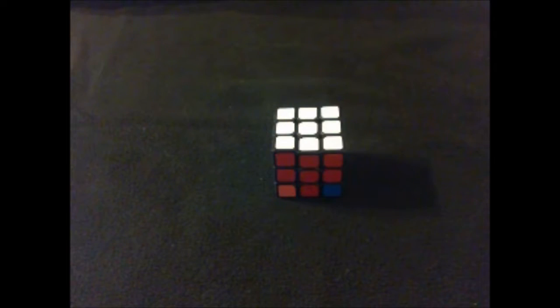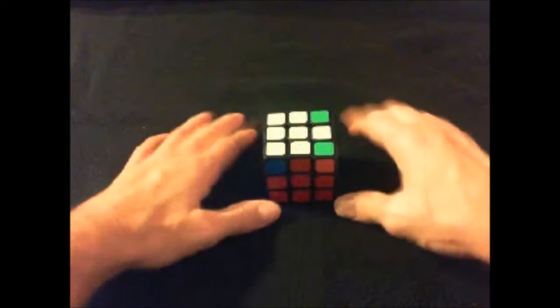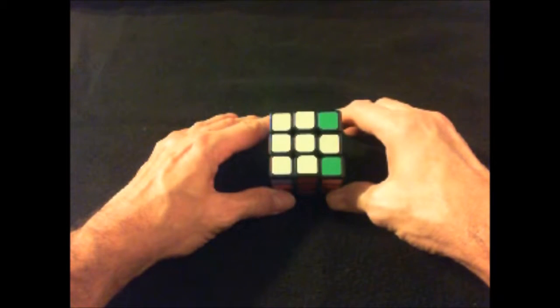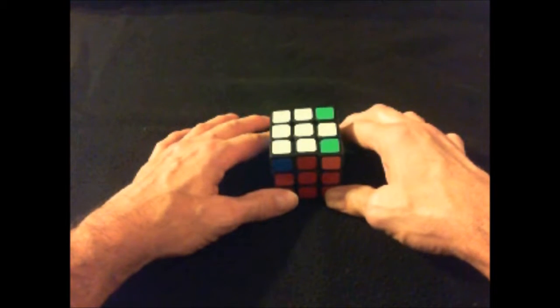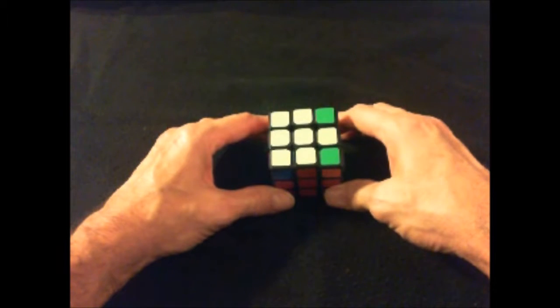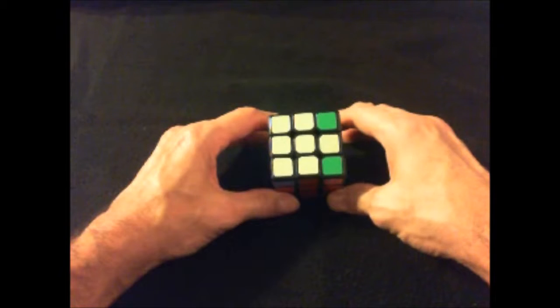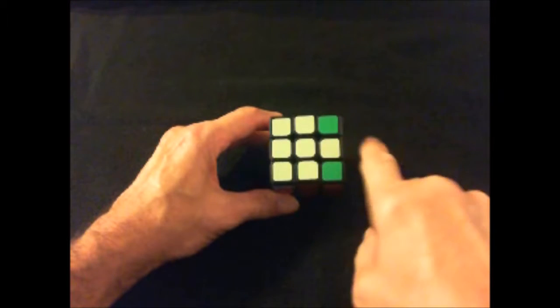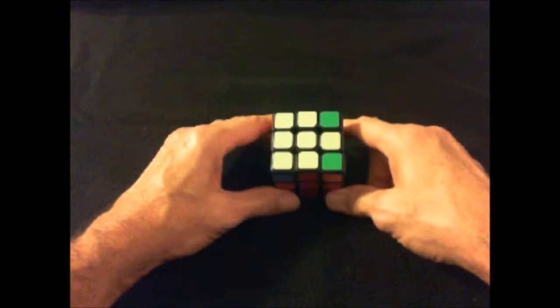Now once you've completed the first 2 layers, we're going to turn the cube over so the yellow now becomes the up face. The yellow will remain the up face for the remainder of the solve. Now on the last layer there's 4 possible patterns of the last layer edges that you might see. 1, there's already going to be a cross there. If there is, then you move on to step 2.